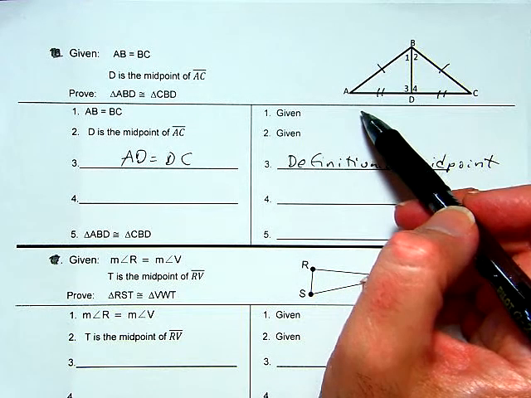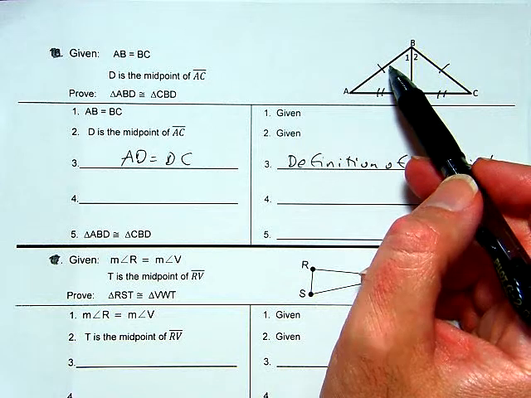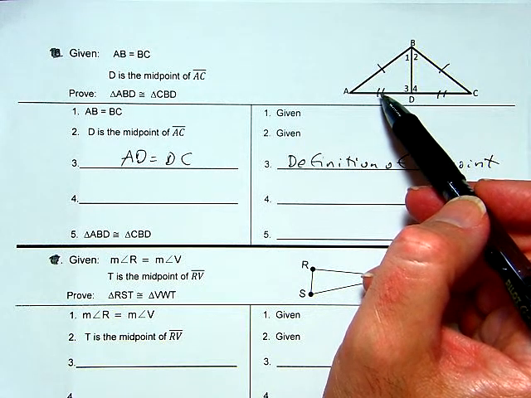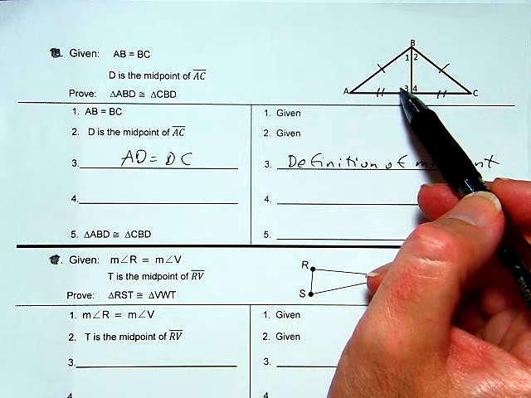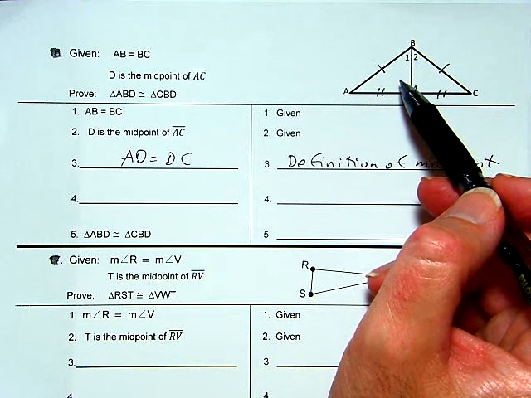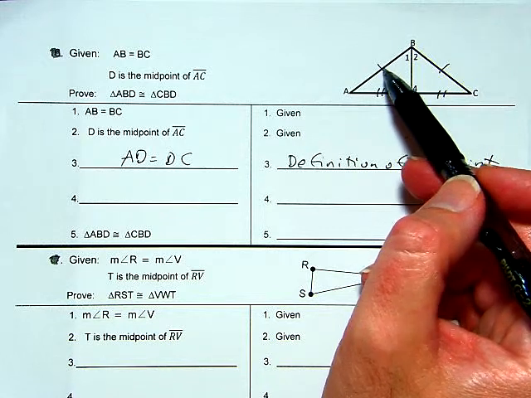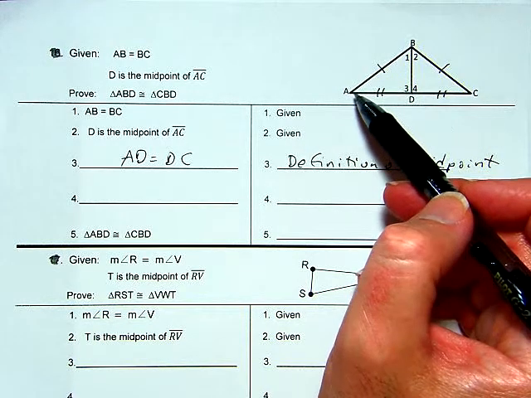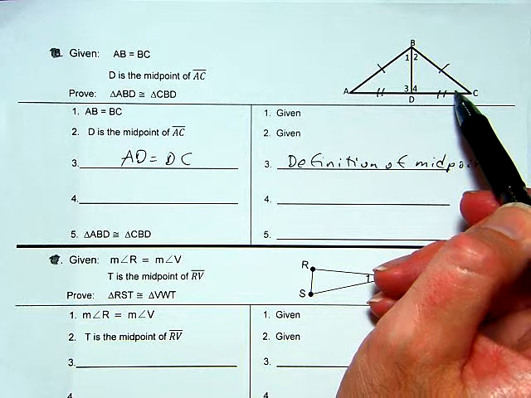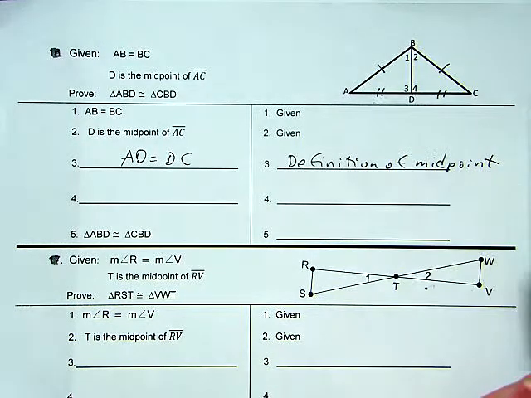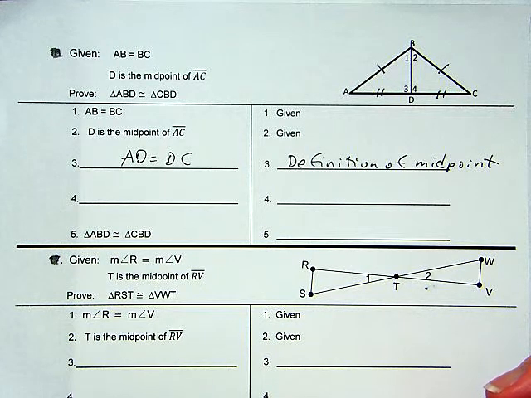Since we have two sides, either we're going to somehow prove this is a right angle, which would give us hypotenuse-side, or we're going to get a third side congruent, which would give us side, side, side, or we're going to get angles A and C congruent, which would give us side, angle, side. So I'm thinking ahead to the possible ways we could prove these triangles congruent. Is there any idea you have as to what we could do to prove these two triangles congruent?